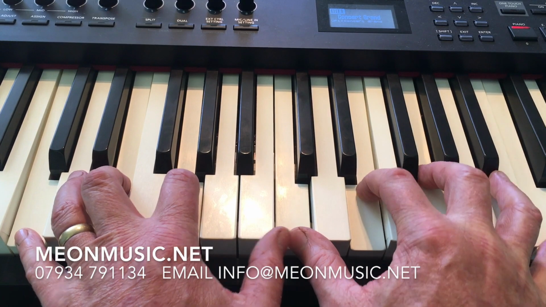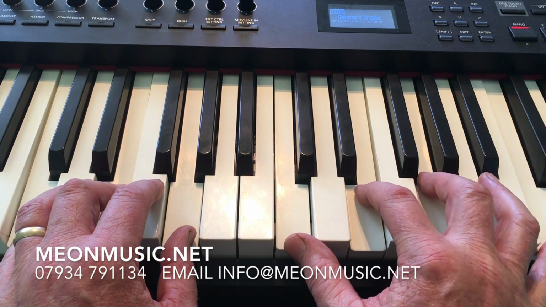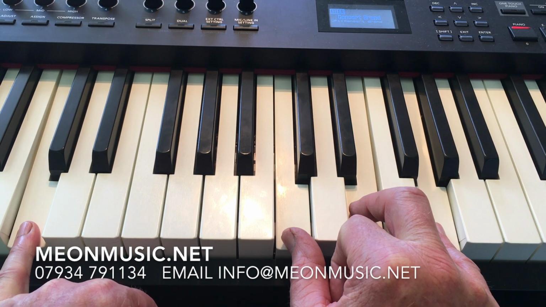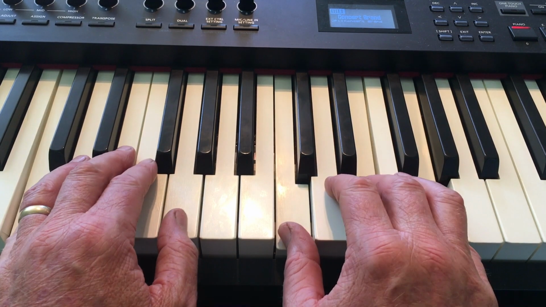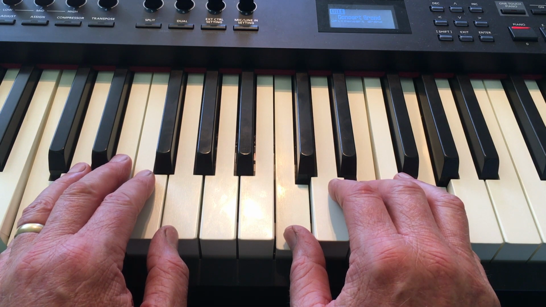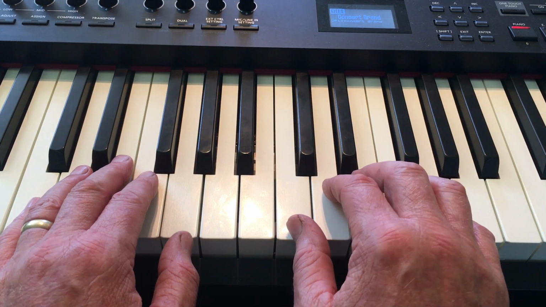So that's a very full voicing of a C chord: C, E, G, C, E, G, C. That's a different voicing, still the same notes. So we're going to look at a simple way of voicing these chords. Let's look at this C major 7 chord.